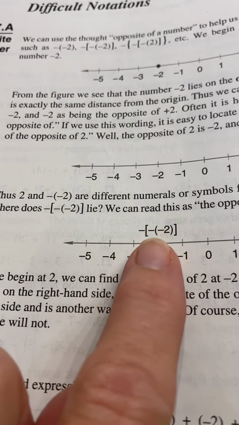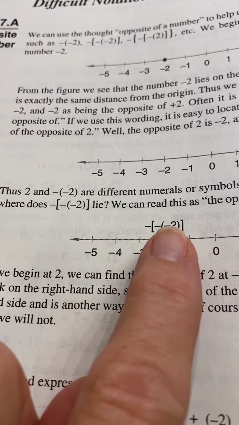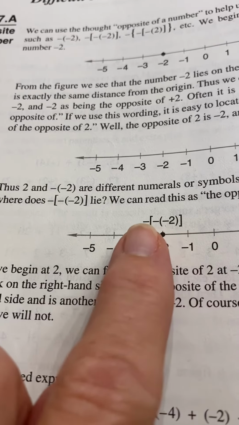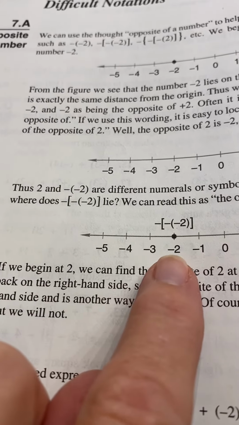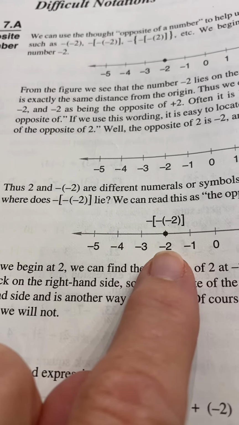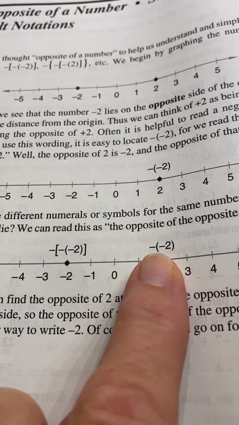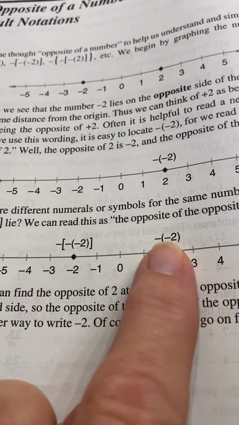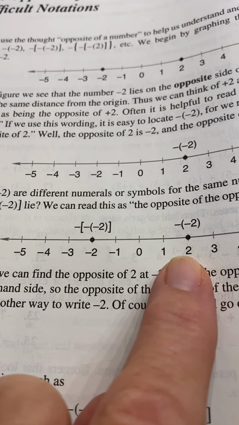Here we have 1, 2, 3 negative signs in front of this 2. They're separated by the various grouping symbols, parentheses and brackets, but we just count them up. 1, 2, 3. 3 is an odd number, so our final answer is negative 2. If we count up the number of negative signs in front of this number, there are 2 of them. 2 is an even number, so our final answer is positive.